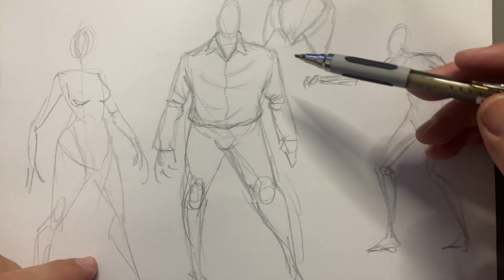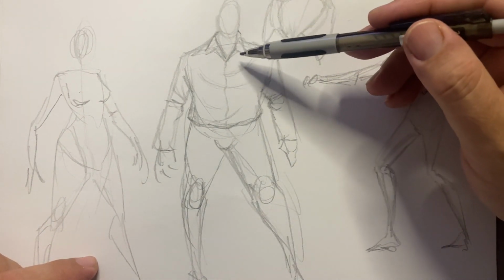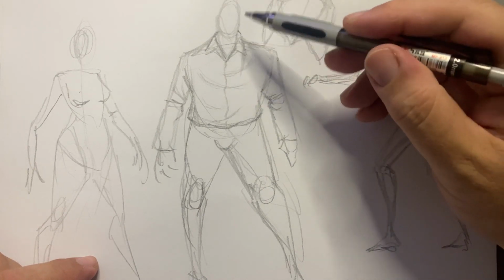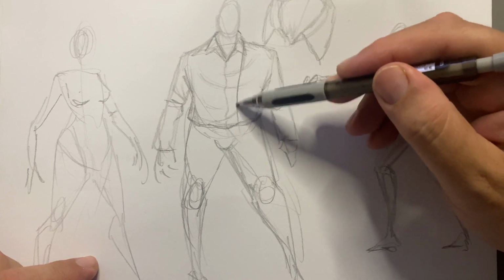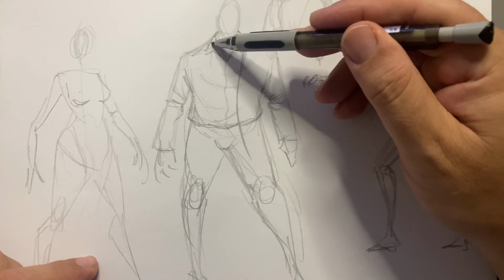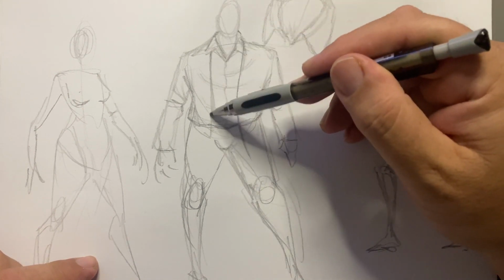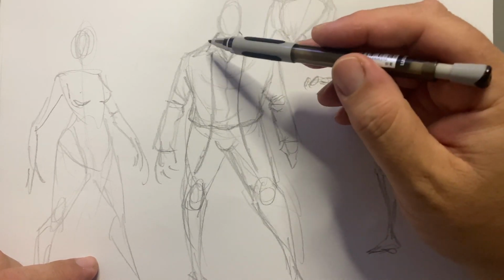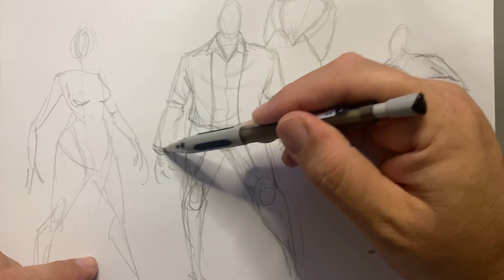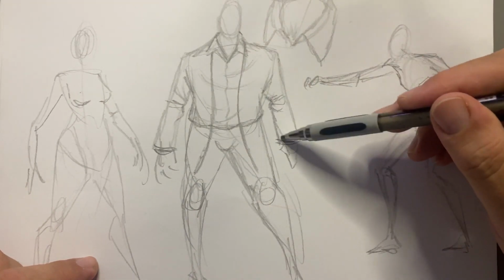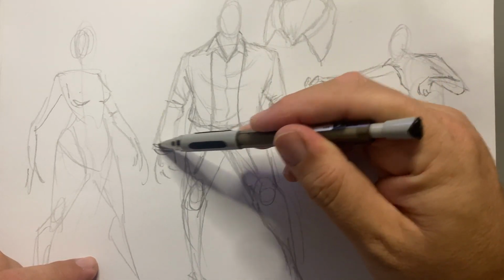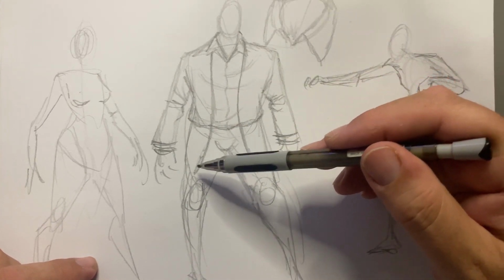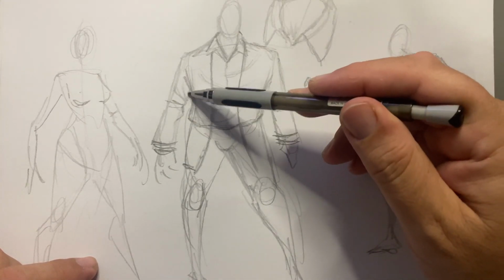And the jacket is obviously over the shirt. Again, I'm gonna draw where it intersects with the body, just the lines, no volume yet. Actually, it will cover almost the sleeves. And let's say it ends here.